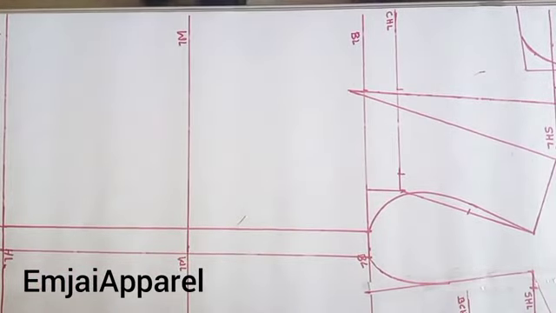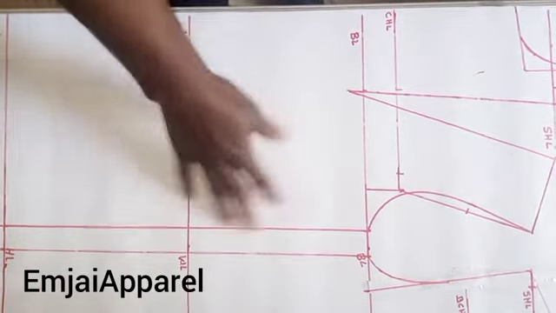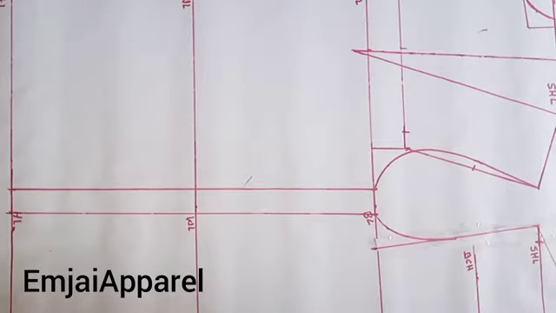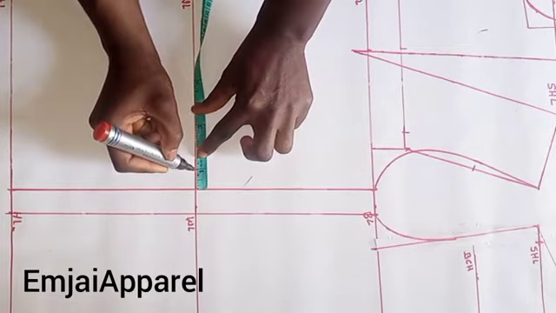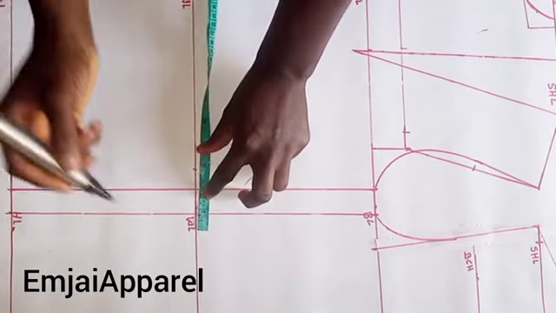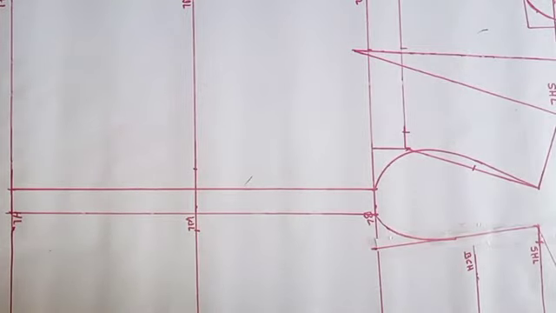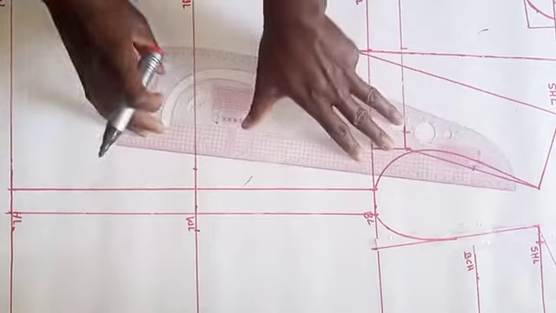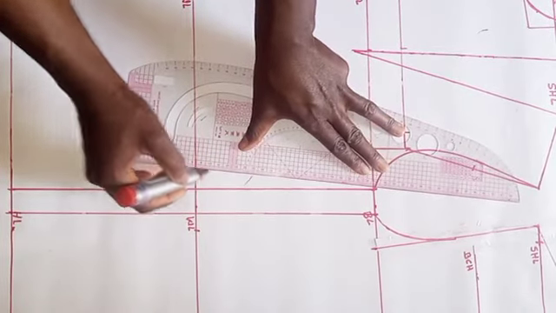So the next thing we are going to be doing is to shape the waist. As you can see, the waist does not have any form. So we are going to be shaping the waist. And in doing that, we are going to be coming in by 1 inch on the front waistline and by 0.75 on the back waistline. After which we are going to be connecting the waistline to the bust line. Then we'll be connecting the waistline to the hip also, like this.